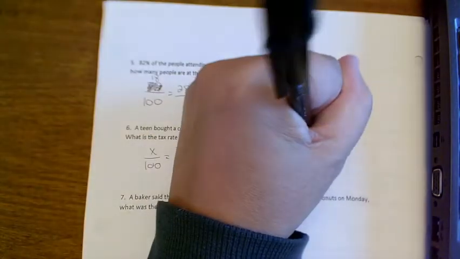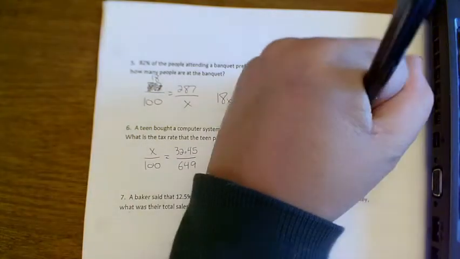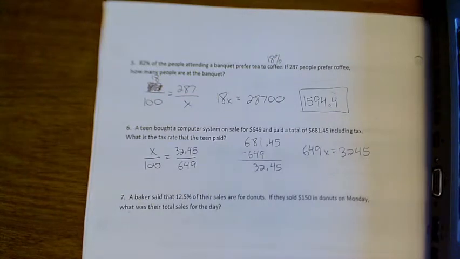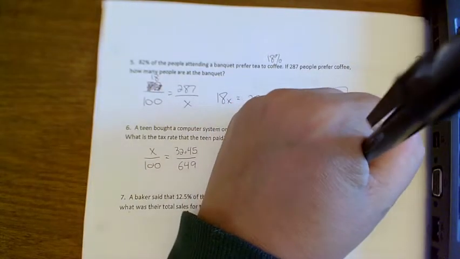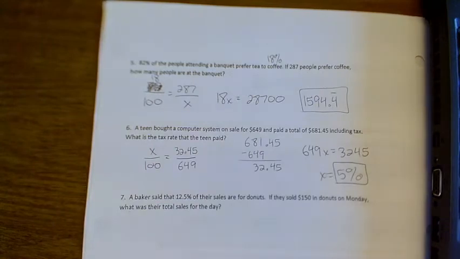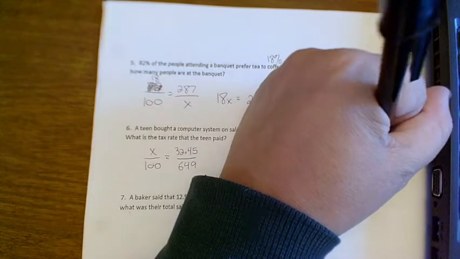So let me jump over here. So cross multiply: 649 times X, 32.45 times 100 should just be 32.45. So 32.45 divided by 649 on both sides. X is 5%. So he paid 5%. If you're dividing, let me show my work in case you need to see it.